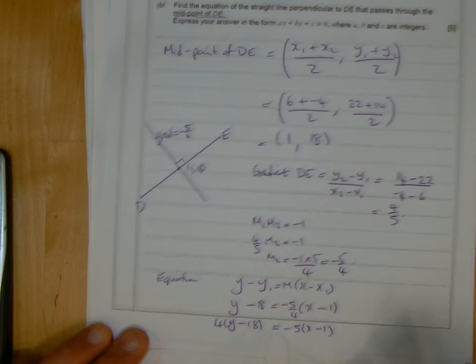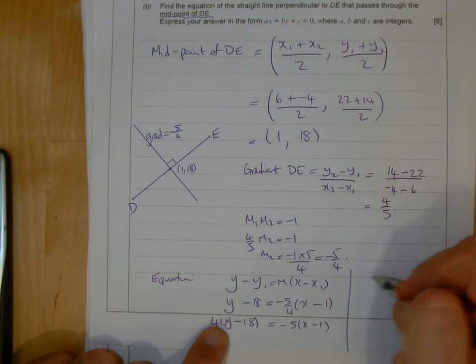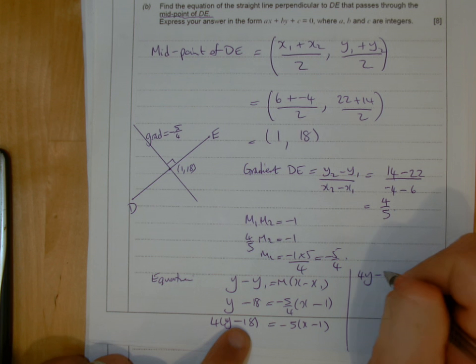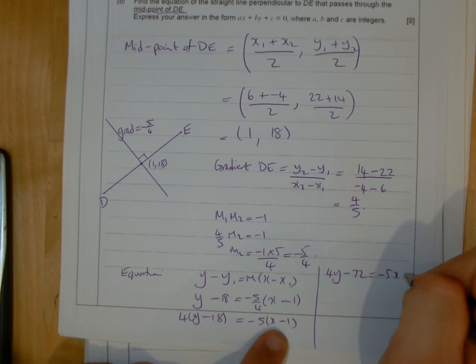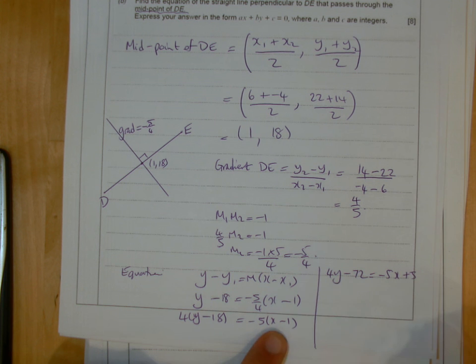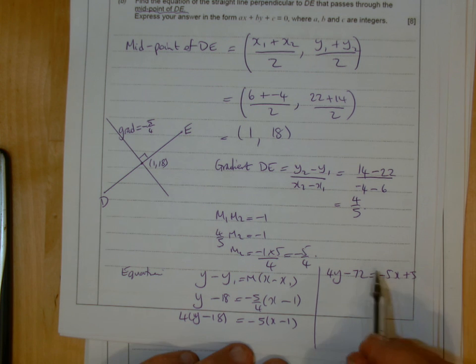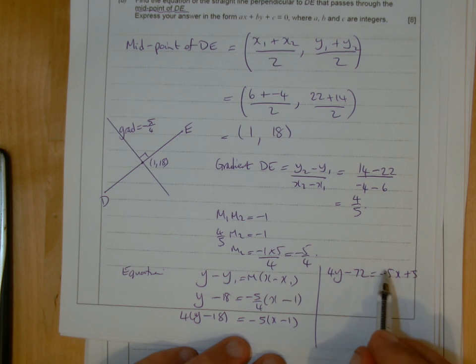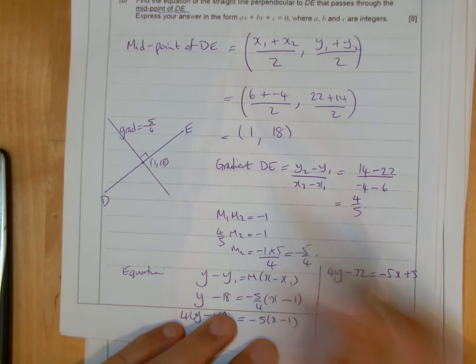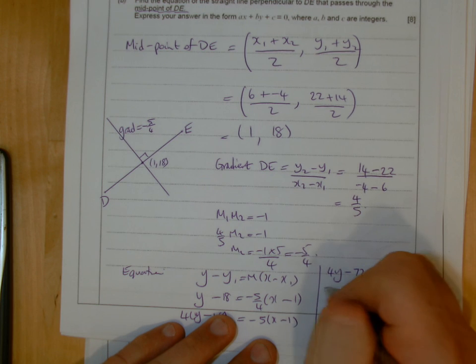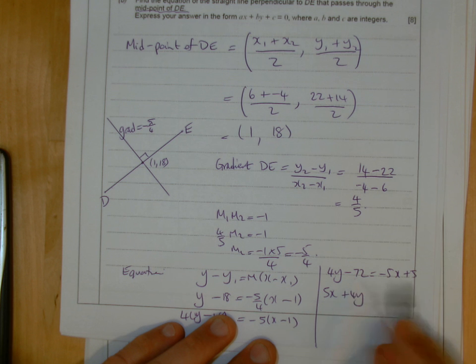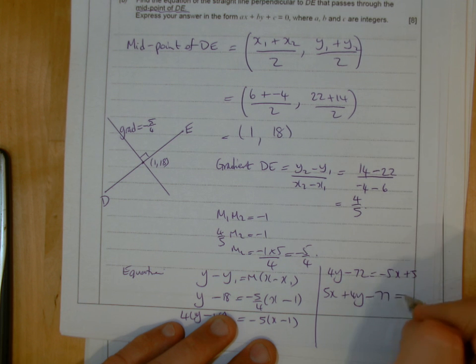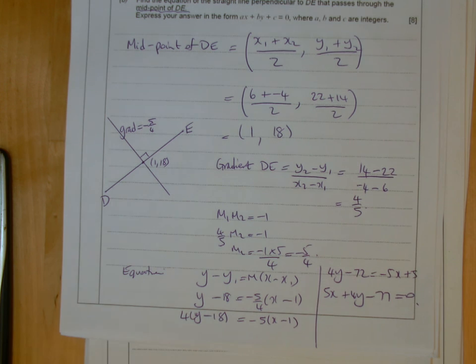Times through these brackets, I'm running out of room here, so I'll do it up here. So you get 4y minus 72 equals minus 5x, and then that will be plus 5 when you times through by minus 5. Get everything then onto the left hand side, so we want it in the form, remember that form there? So take that minus 5x over, so it becomes 5x, you've got plus 4y, you've got minus 72, but when you take that 5 over, it'll be minus 5 as well, so that'll be minus 77 equals 0. And we've done, we got it in the form they want.